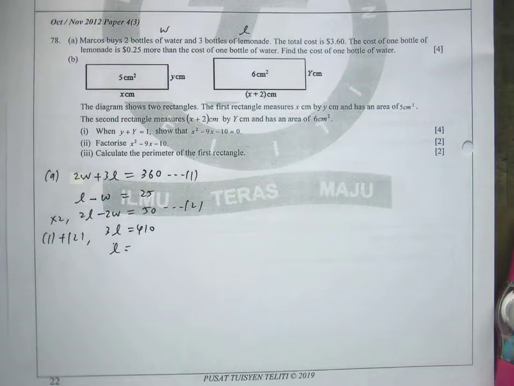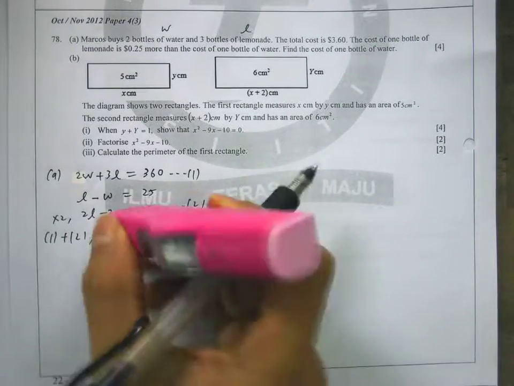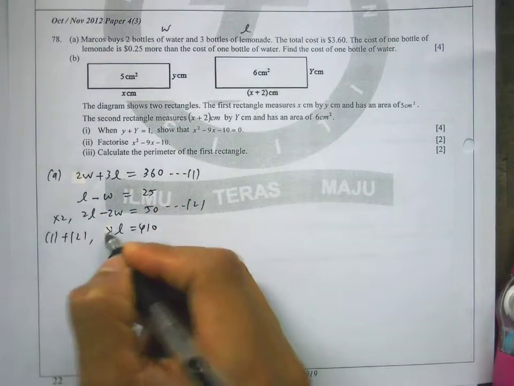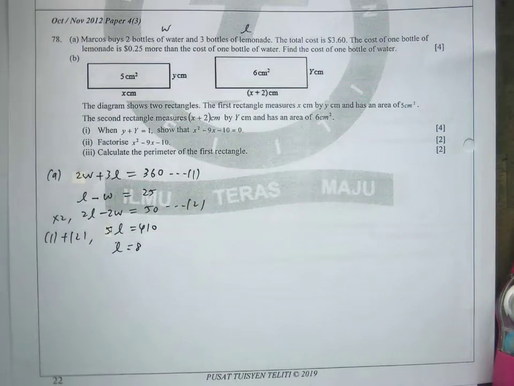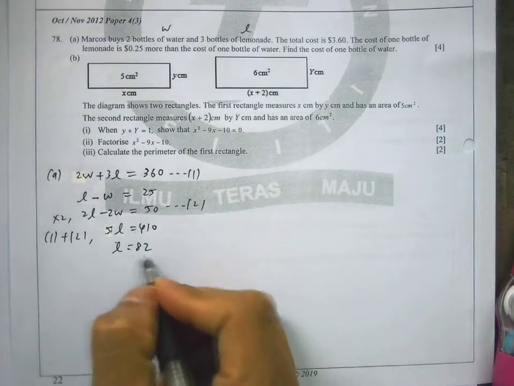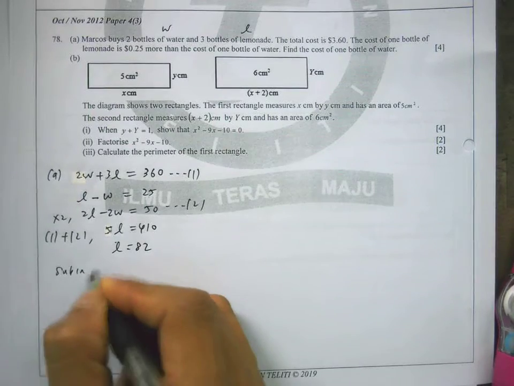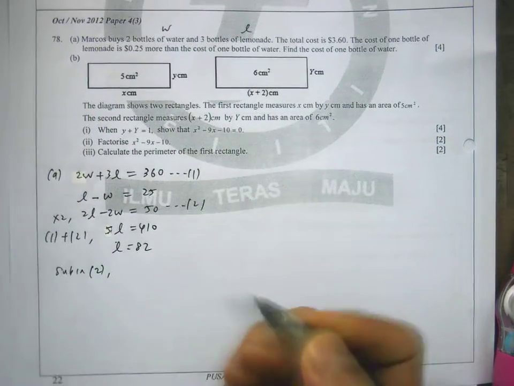25 cents. It's very ugly. Oh, sorry, this is 5. I made a mistake. It's not ugly. It's 5, right? So it's 82 cents. Yeah, correct. 82 cents, right? So lemonade is 82 cents.